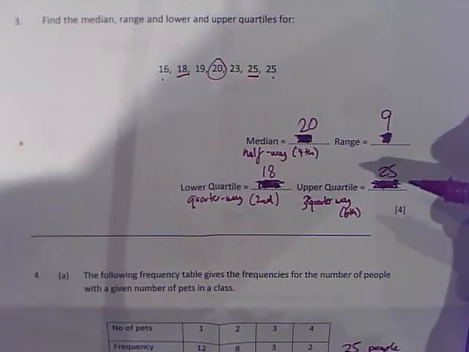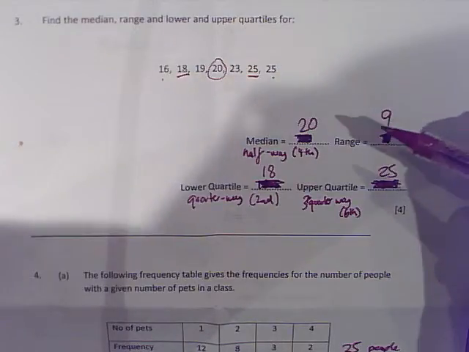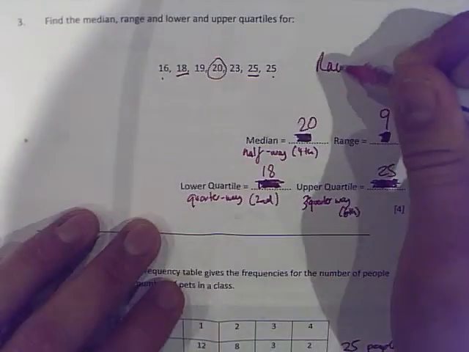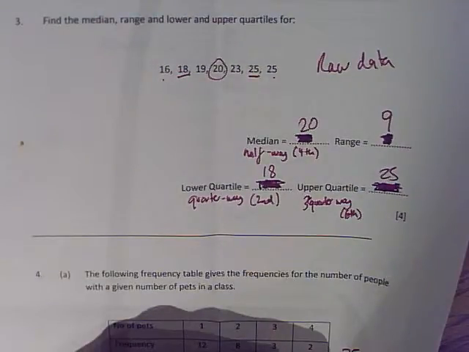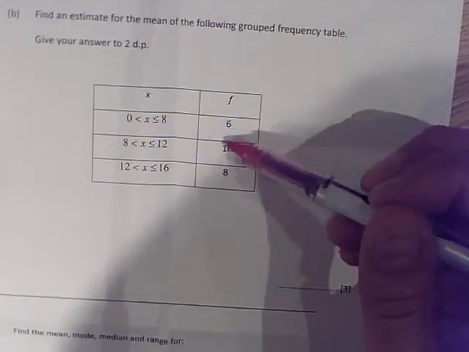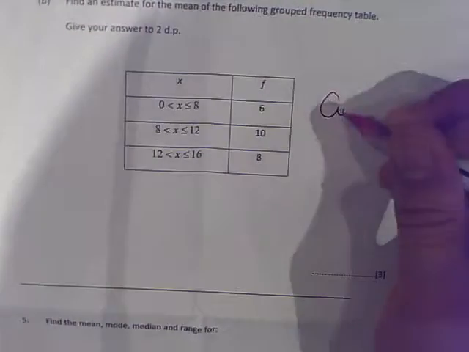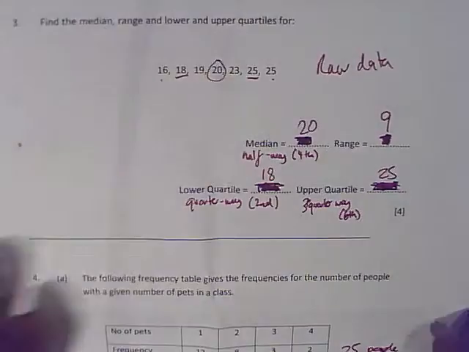Starting with median, range, and lower and upper quartiles for raw data. Raw data differs from group data in that raw data is when you have the actual values. So this is raw data, and when you've got grouped values, i.e. when you don't know the exact values, like here, that it's between 0 and 8, 8 and 12, and 12 and 16, you don't know what's what, you just know that 6 values are between 0 and 8, and 10, 8 and 12, you don't know the exact values. This is group data. Now, you deal with raw and group data in slightly different ways.